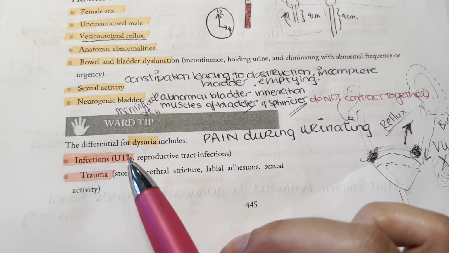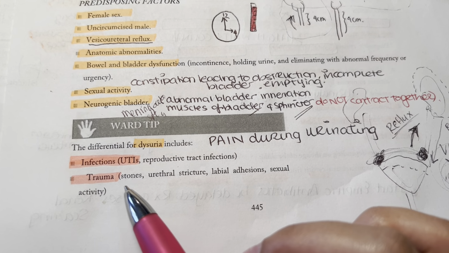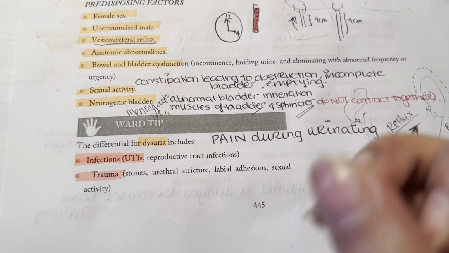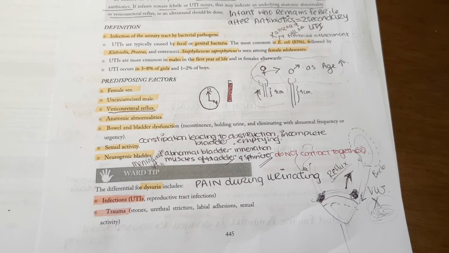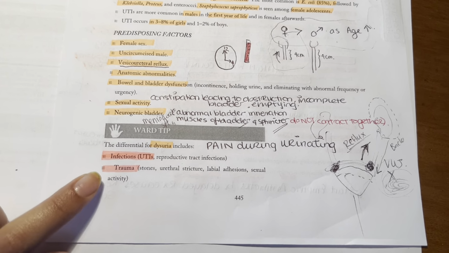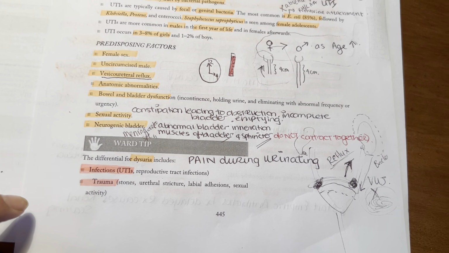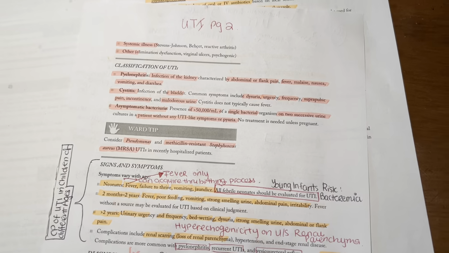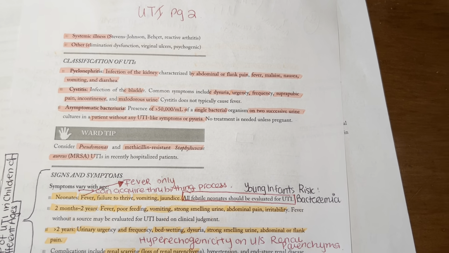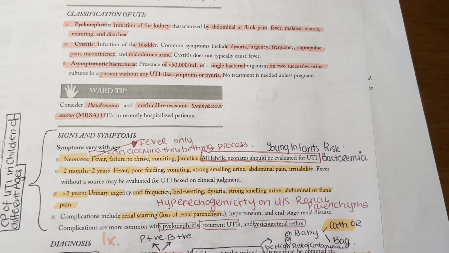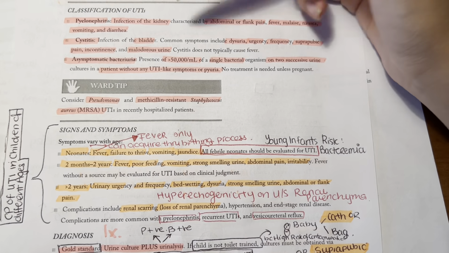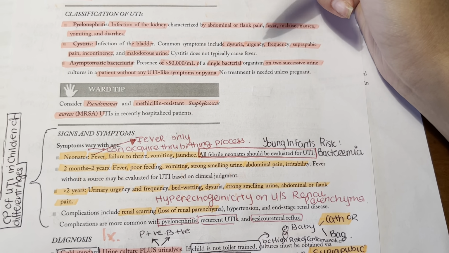Now, the differential diagnosis for pain while urinating, because this is the common presentation in older kids, is infections, UTIs, reproductive causes, trauma. So what's going to cause burning pain during micturition? Sexual activity, for example, stones, some sort of urethral stricture, and systemic illness.